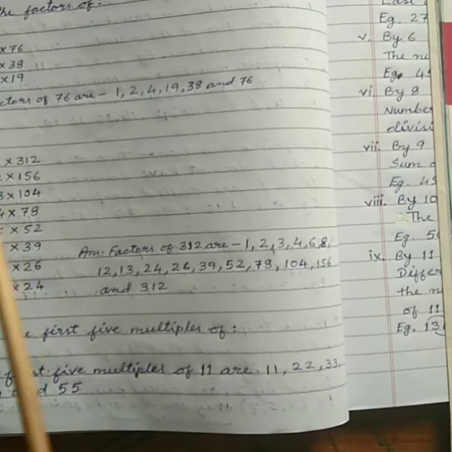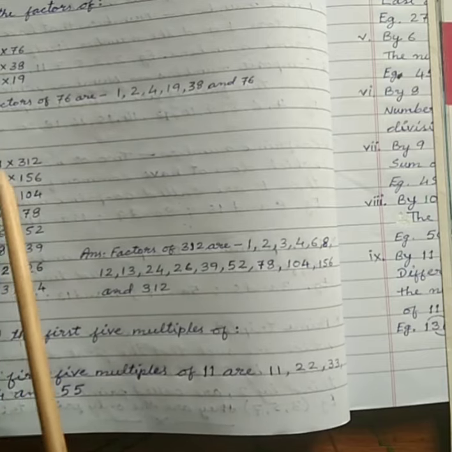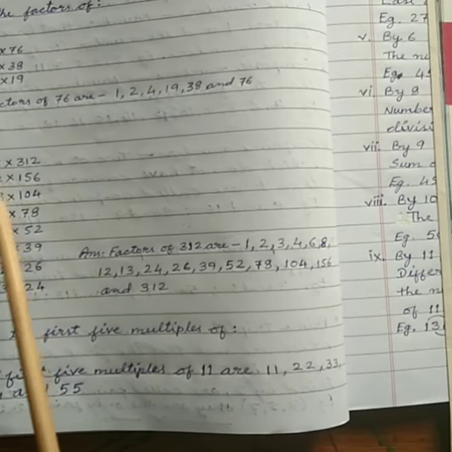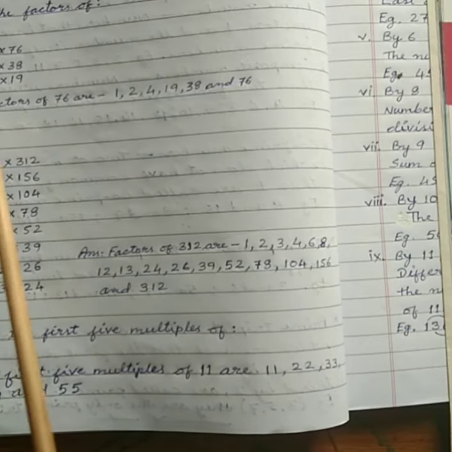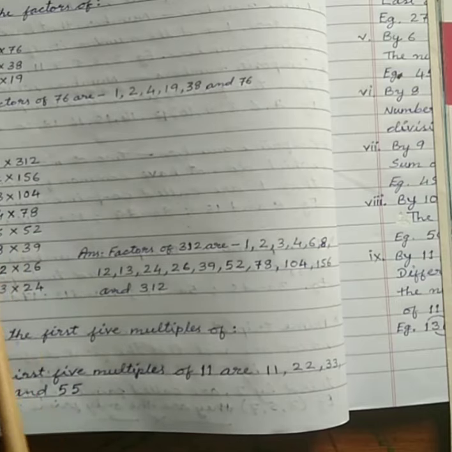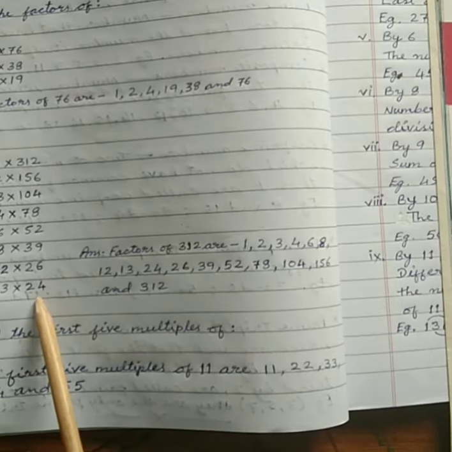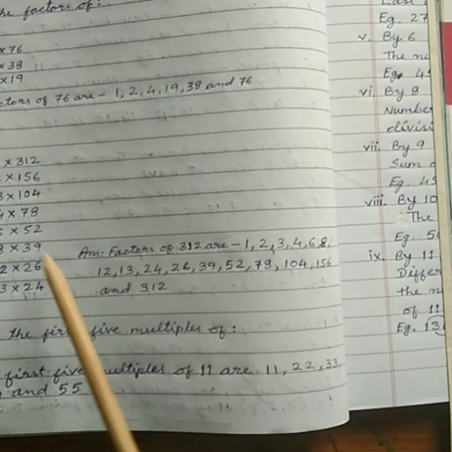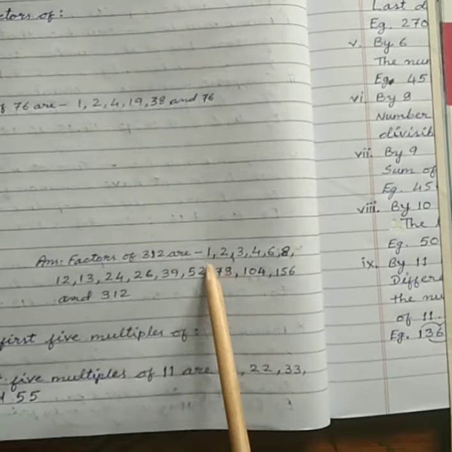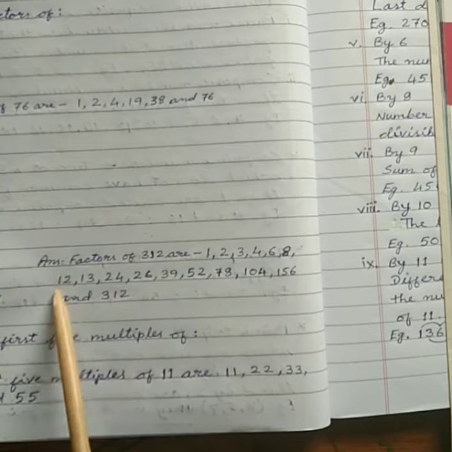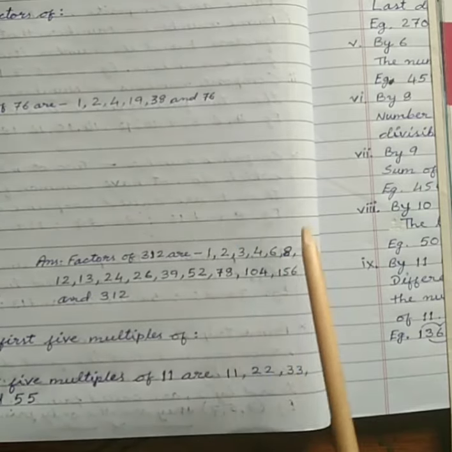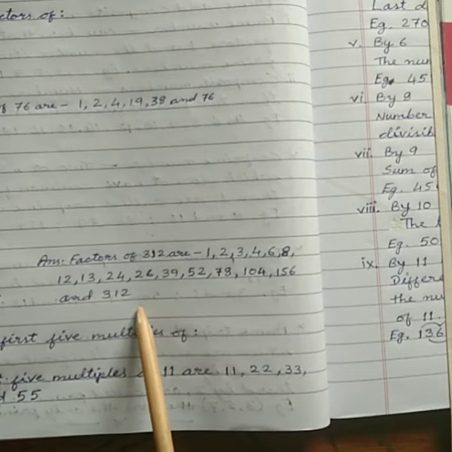By 6, yes, it is divisible, because we saw that it is already divisible by 2 and 3. Those numbers which are divisible by both 2 and 3 are divisible by 6 also, so 6 times 52. Then by 8 it is divisible, by 12 it is divisible, by 13 it is divisible. So these are the factors of 312, which are 1, 2, 3, 4, 6, 8, 12, 13, 24, 26, 39, 52, 78, 104, 156 and 312.